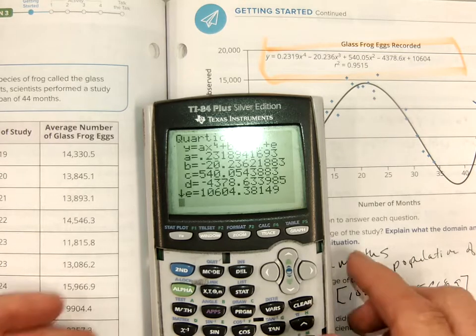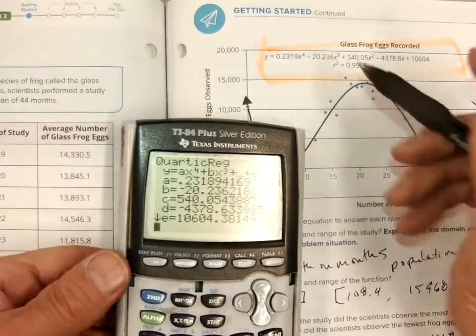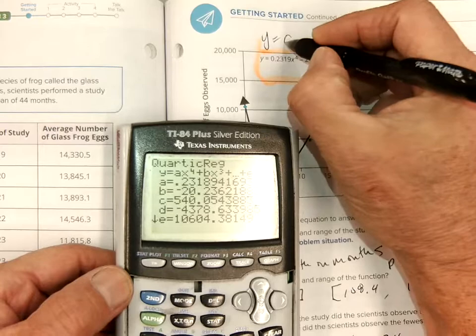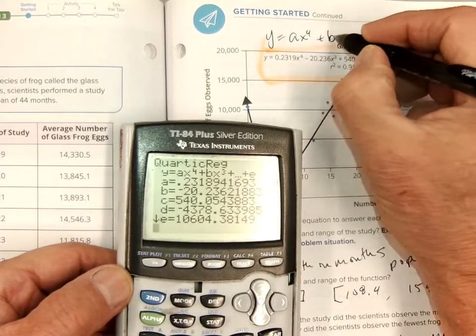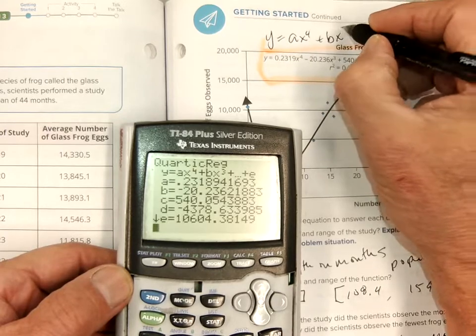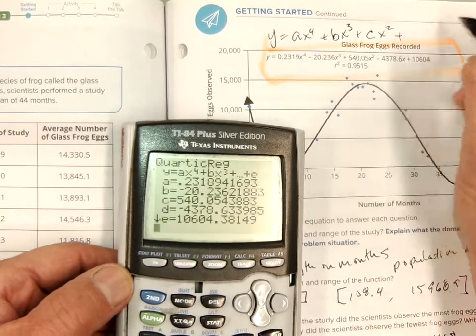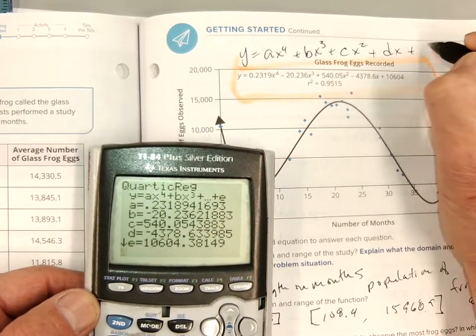Well, if you take a look at the answer that the book gave, it's y equals some x to the fourth plus some x to the third plus some x squared plus some x value plus some constant.